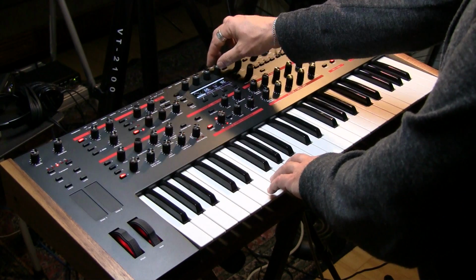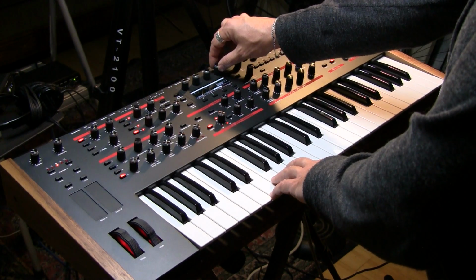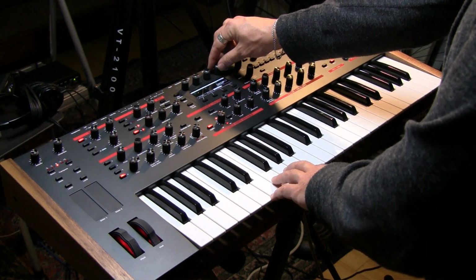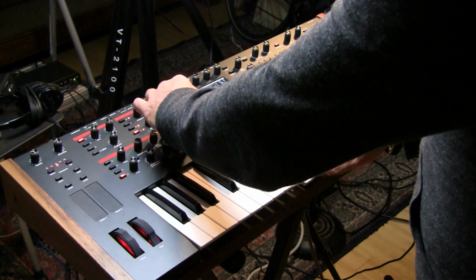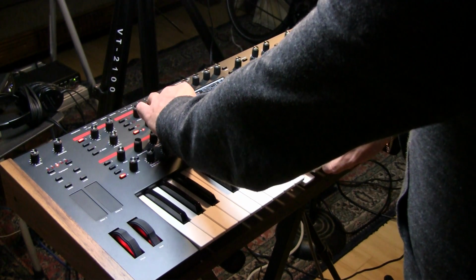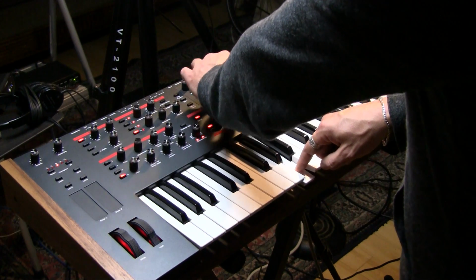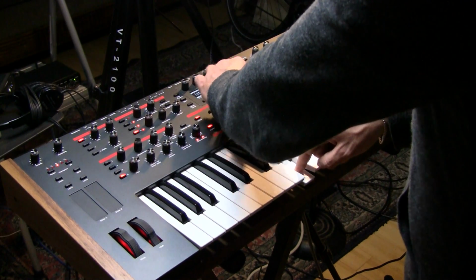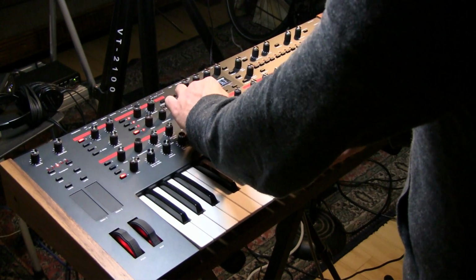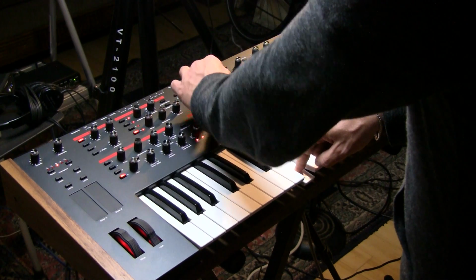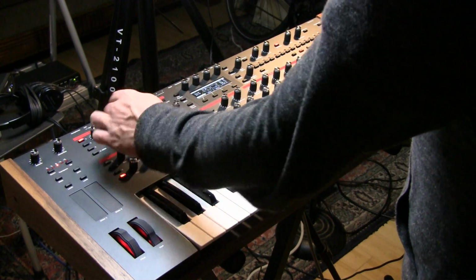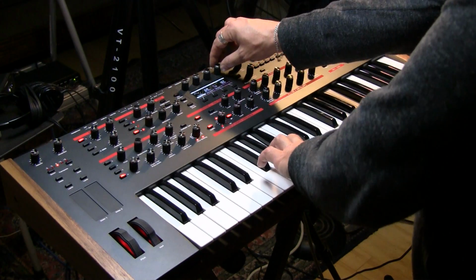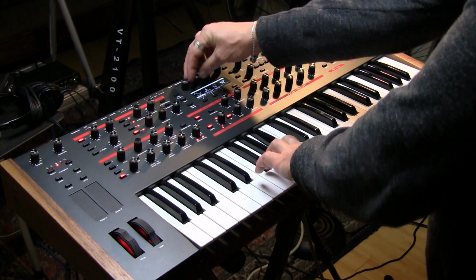Okay. We also have the filter out mix, the serial parallel, which is interesting. If we turn that off, you can definitely create some interesting effects with that.